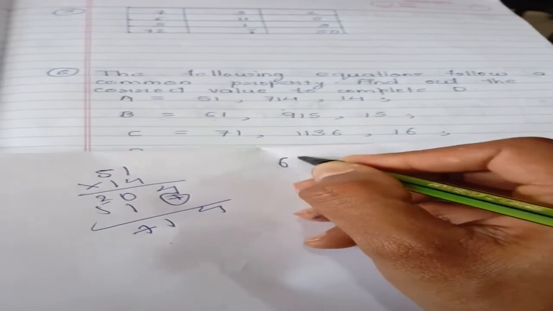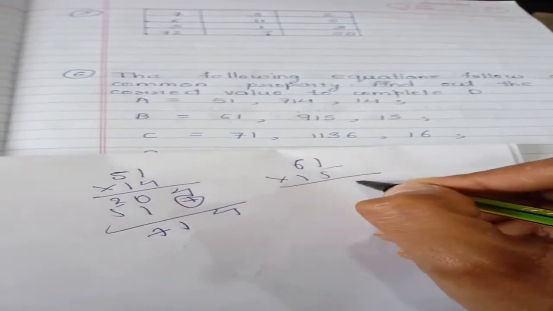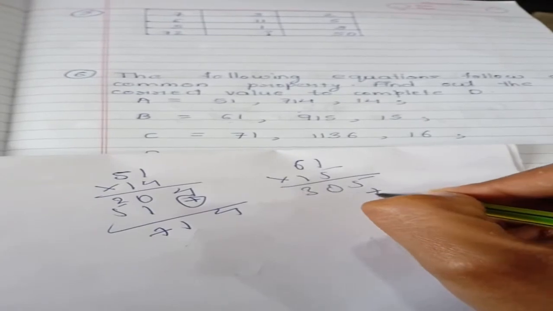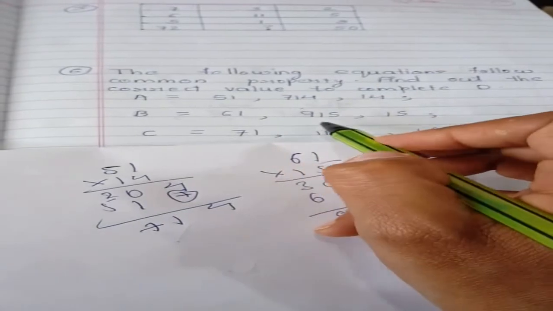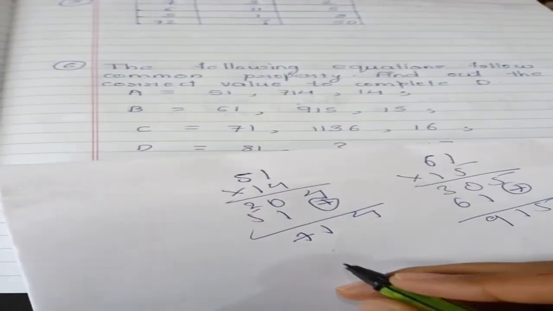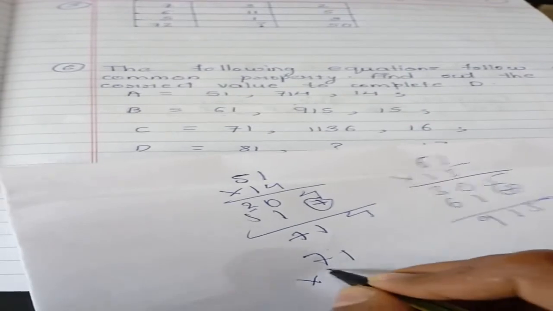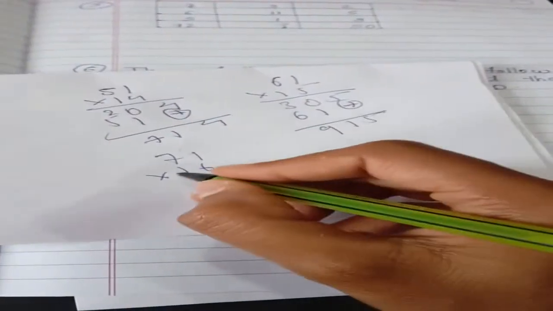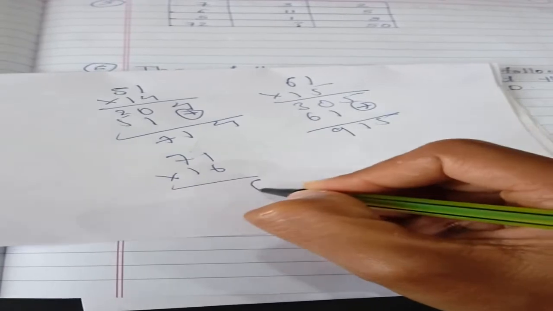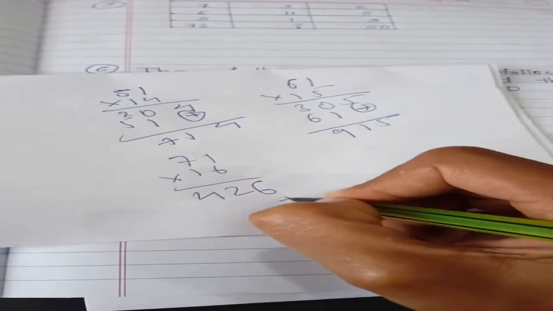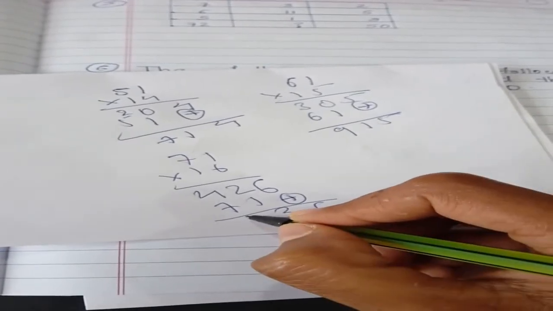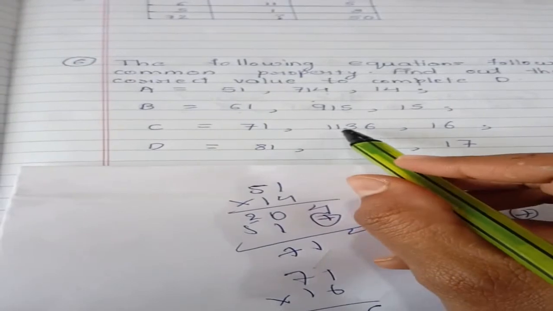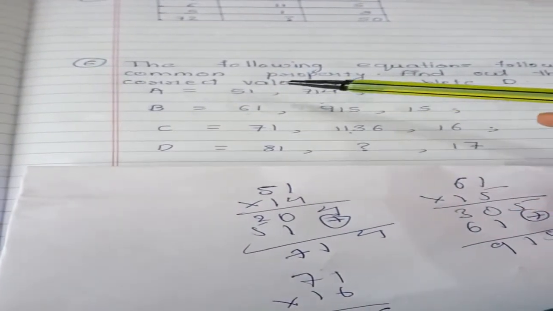Let's see if it is followed by B also. What are we going to get here? 61 into 15. What is the answer? 6 fives are 30, plus, so it is 915. What about C? Does it follow the same pattern? You have to check for all. So that is this. What we are going to get here is 6, 7 sixes are 42, plus 1 plus 7, and what we are getting here is 6, 3. Yes, it is 1136. So this is the property which is followed by A, B, C.